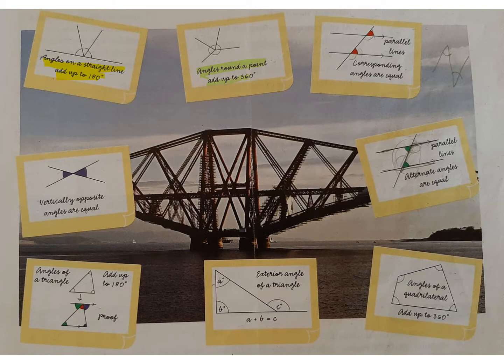that if there are two parallel lines and there are corresponding angles, so these two are corresponding angles, and corresponding angles are equal to each other. Then there is another property of angles. If two lines are intersecting with each other, and where they intersect, these two angles are called vertically opposite.